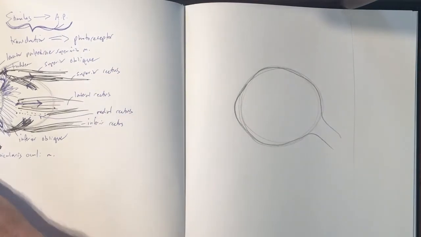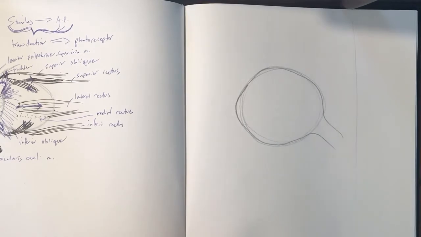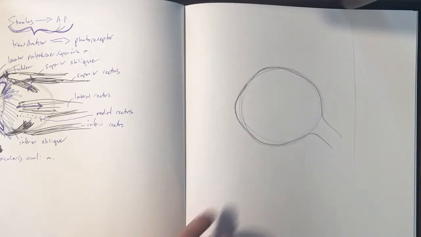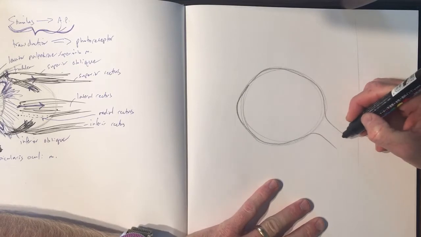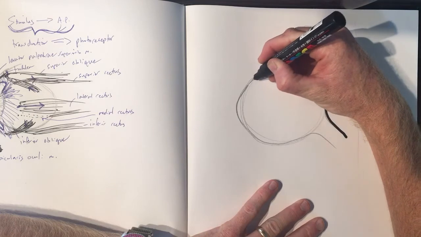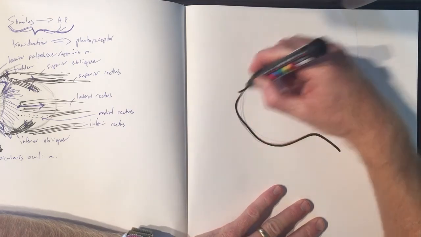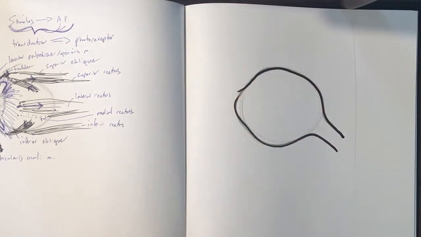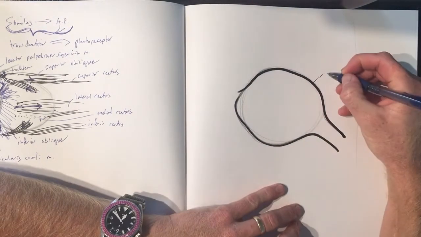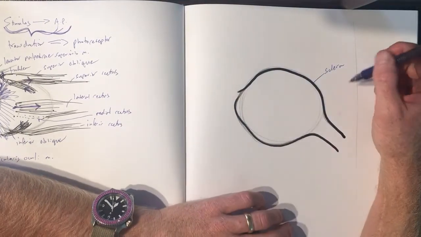So the outer layer of the eye is composed of a pretty thick layer of connective tissue. I'll draw it like this with this black marker. It's a thick layer of connective tissue, tendon-like material. And this outermost layer of the eye is called the sclera. I drew it in black, but that's just to show that it's pretty tough.